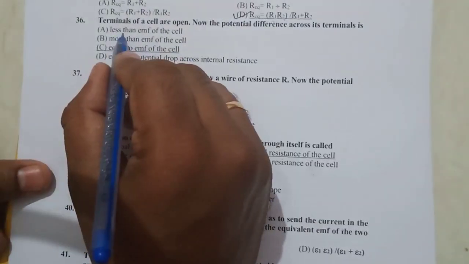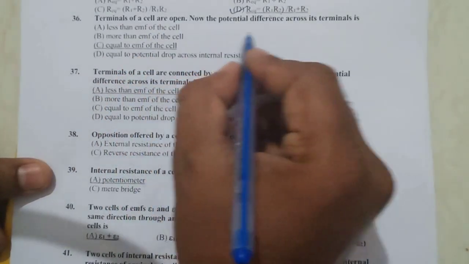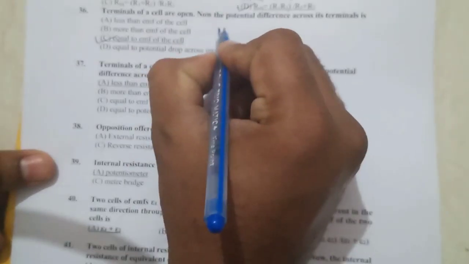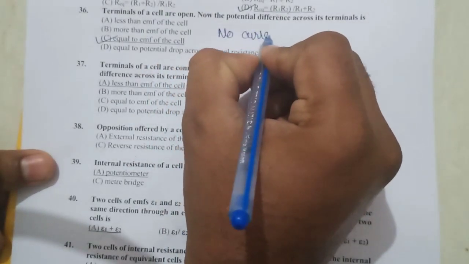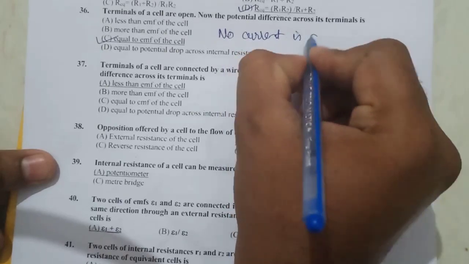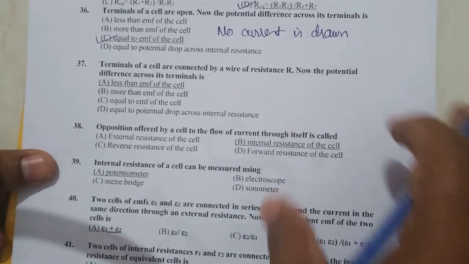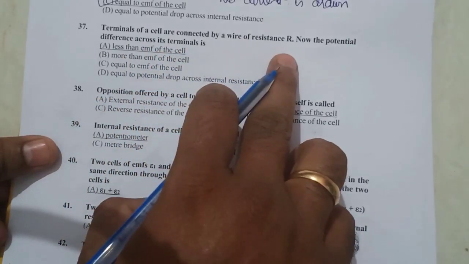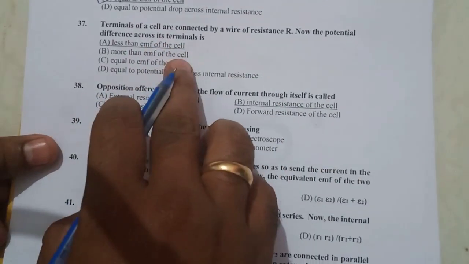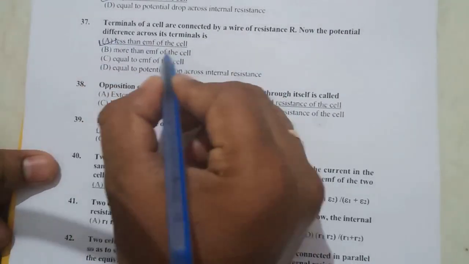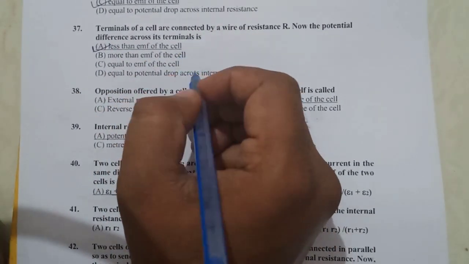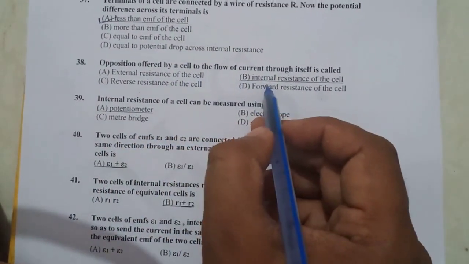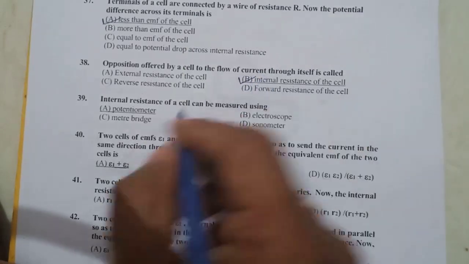Terminals of the cell are open. Now the potential difference across the terminals is equal to the EMF because no current is drawn. Here the current is not taken out; no current is drawn. Only if resistance is connected, current is drawn. Terminals of the cell are connected by a wire of resistance R. Now the potential difference across the terminals is less than the EMF of the cell because current is drawn by the resistor. Opposition offered by the cell to the flow of current is called internal resistance.